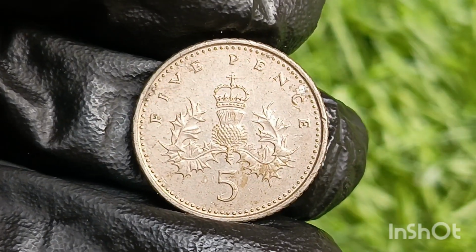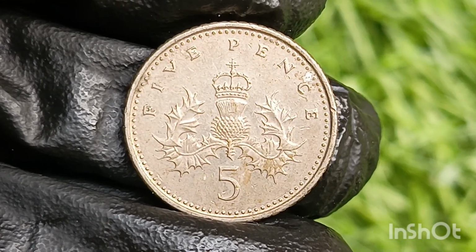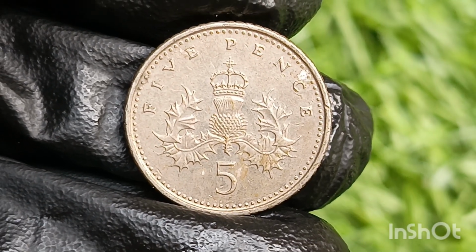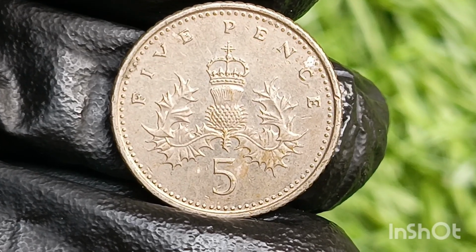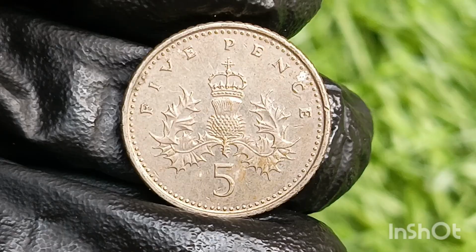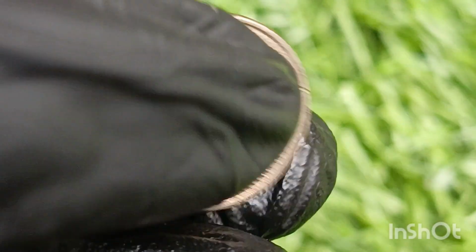Size change occurred in June 1990. The coin was reduced in diameter from 23.6 millimeters to 18 millimeters and weight from 5.65 g to 3.25 g. The larger coins were demonetized on December 31, 1990.